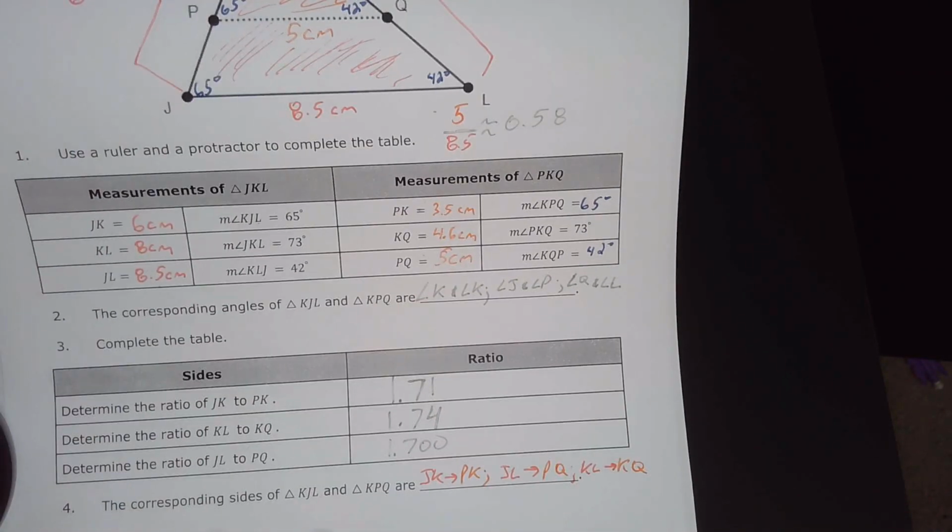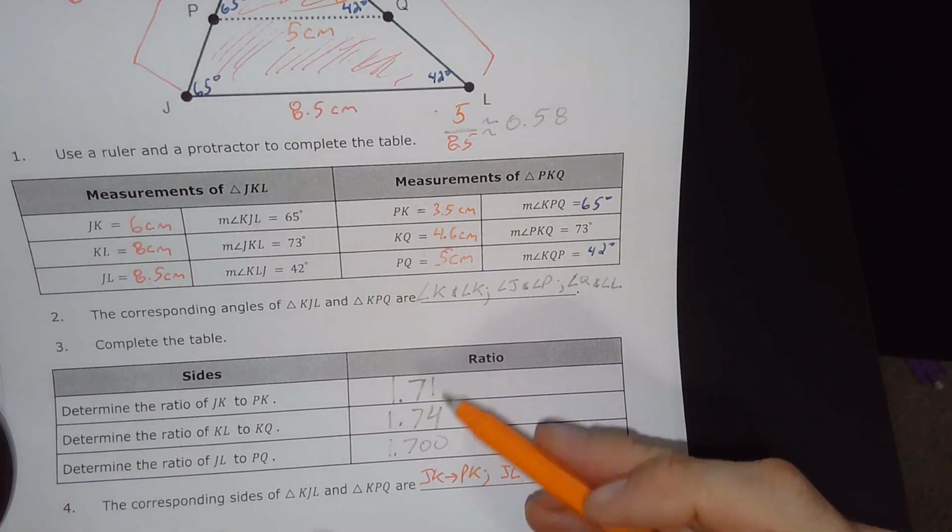So I don't know. I mean, these are pretty close, but they're not perfect. They could have come up with some better numbers for that, if you ask me.